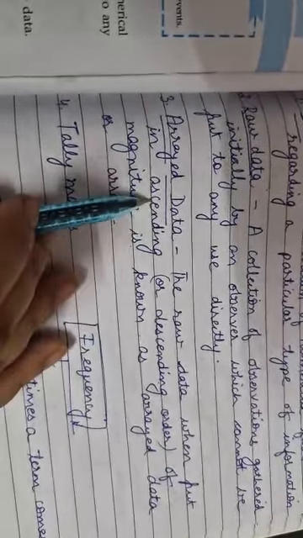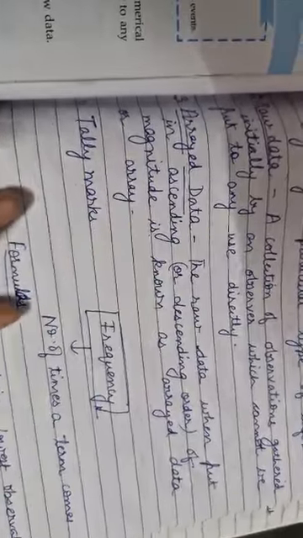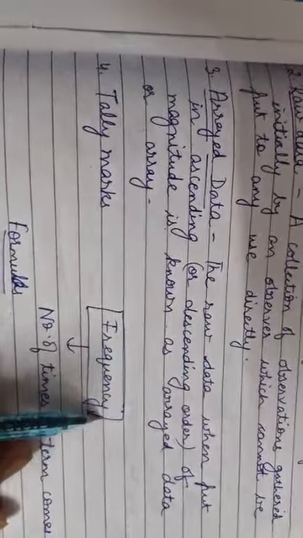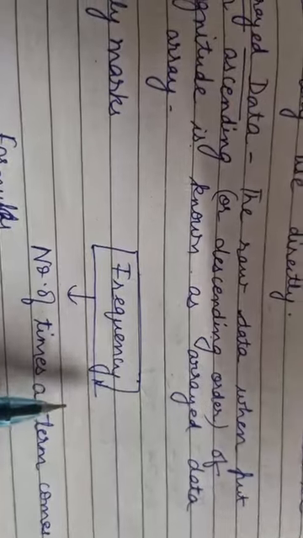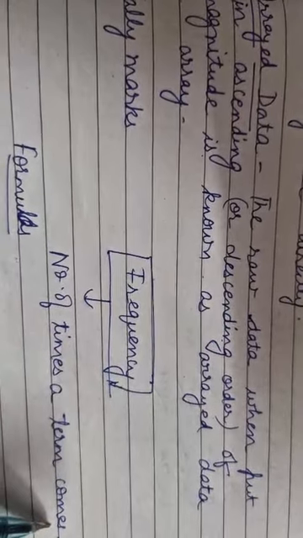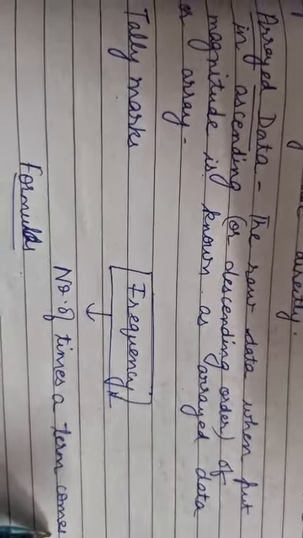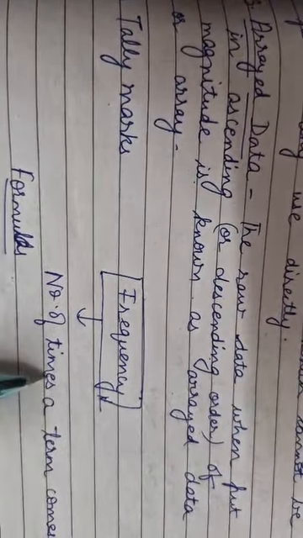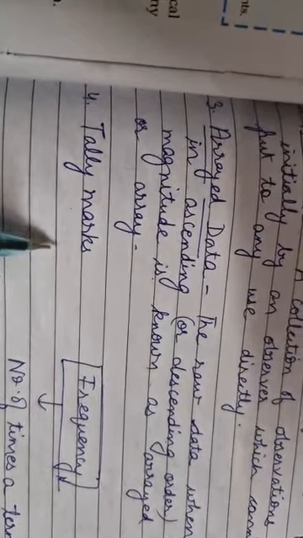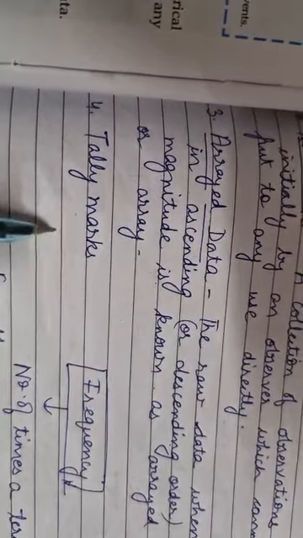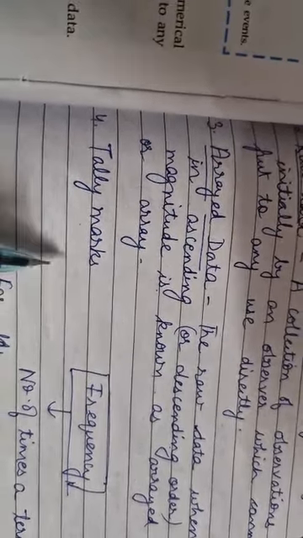Now if the number of terms is more, we have to see its frequency. Frequency means the number of times a term comes, that is known as its frequency. Now if the terms are more in number, then in order to find the values clearly, we used to make tally marks for that. Now before starting the exercise, we will discuss a few formulas for this.